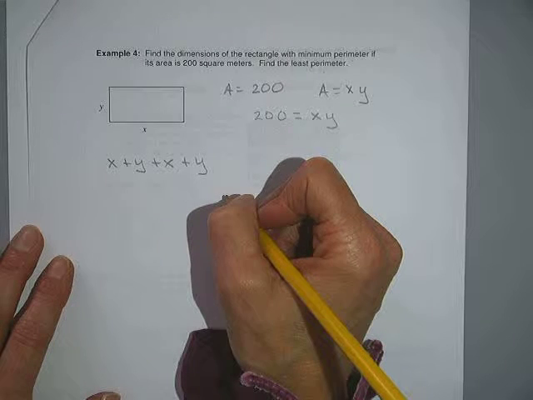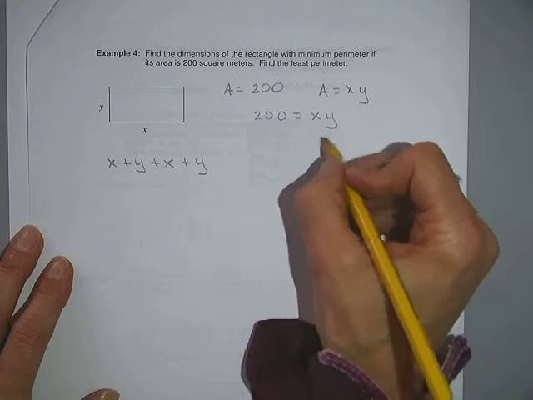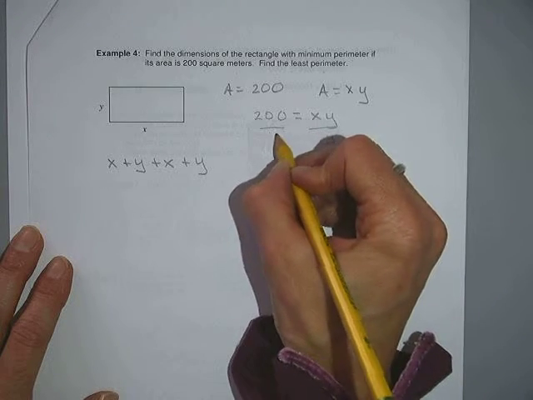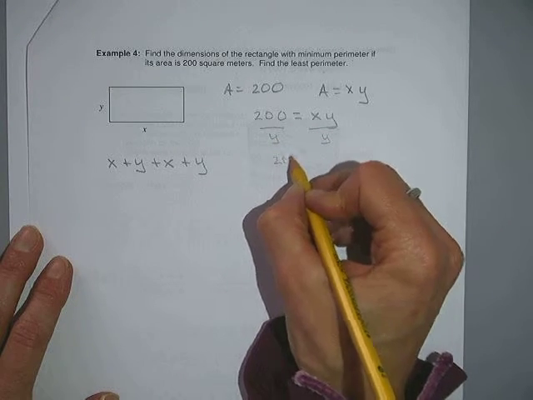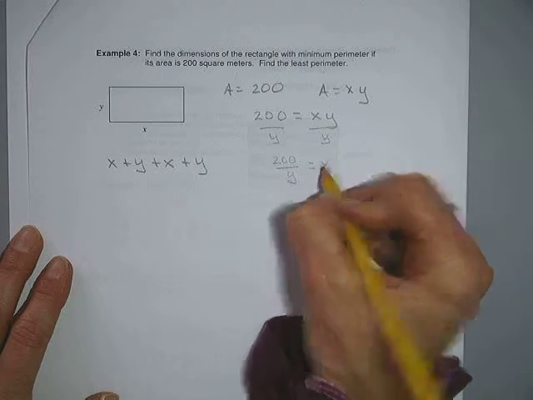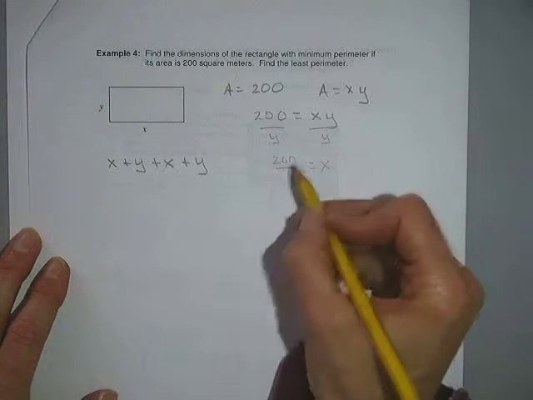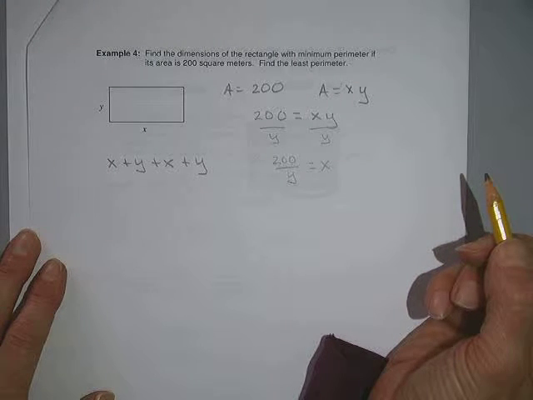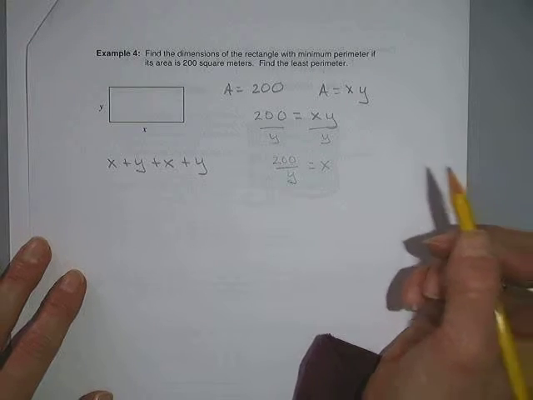Equals 200? No, it's just got to be the smallest it can be. Well, you could divide by y, so 200 over y equals x. Okay, maybe over here, we could do this. This was Sam's suggestion. We could have 200 over y equals x. What would you do with that 200 over y?